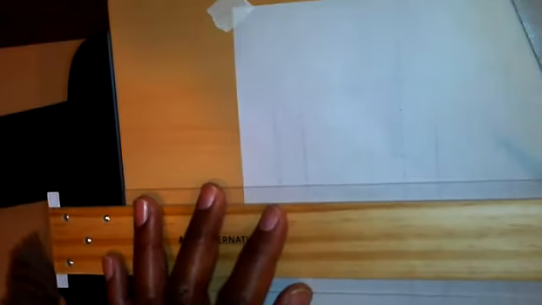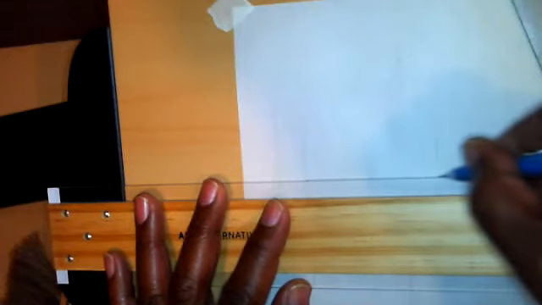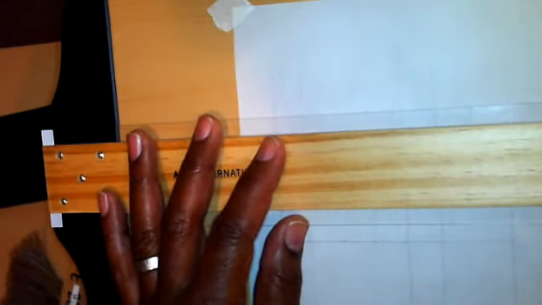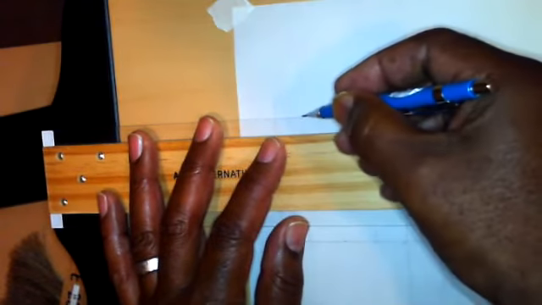Bring my T-square up. I'm going to make that horizontal line. Where's my other point? This right here. So as you can see, I just made that square and that square. So now I have to make this 8 inch border.